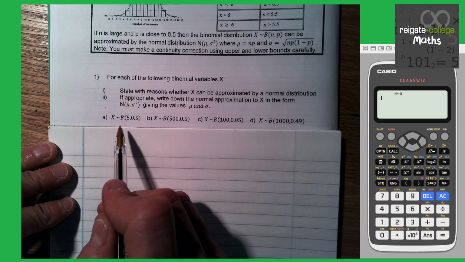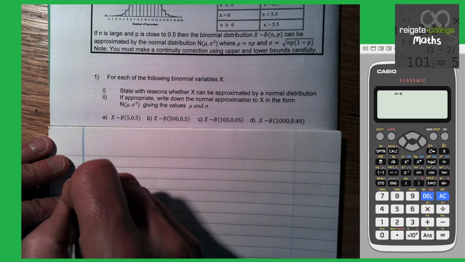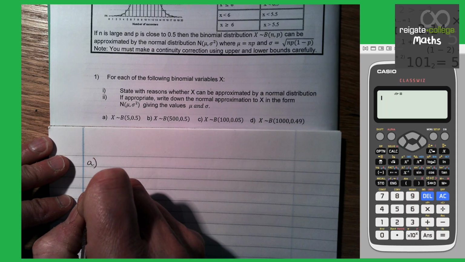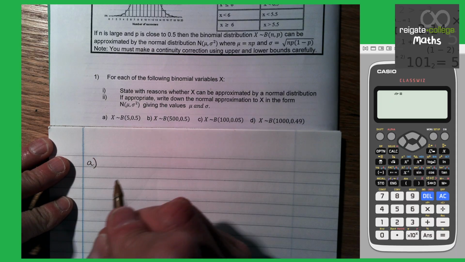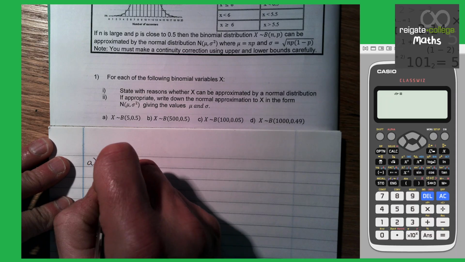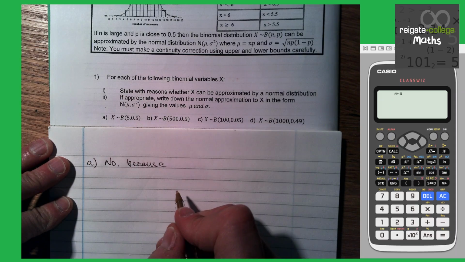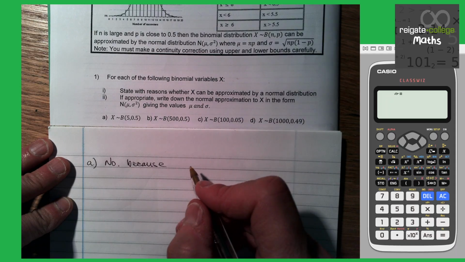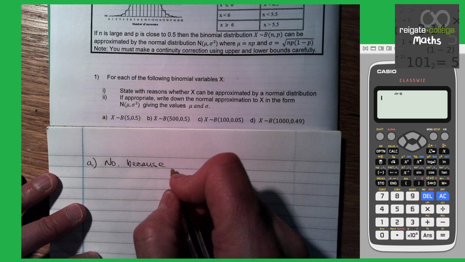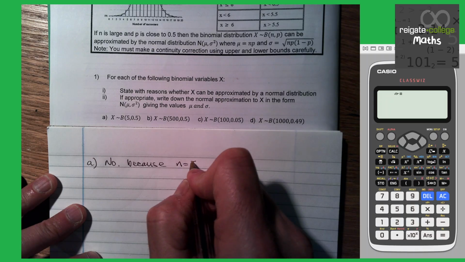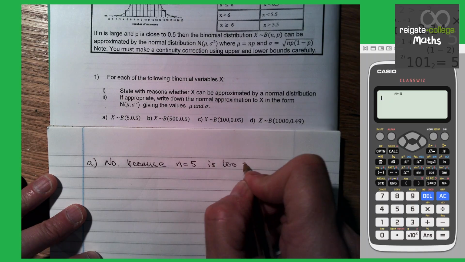Is it appropriate to approximate it by a normal distribution? So for A, we're going to say no, we can't approximate it, because the sample size, or the number of trials n, is too small. n equals 5 is too small.